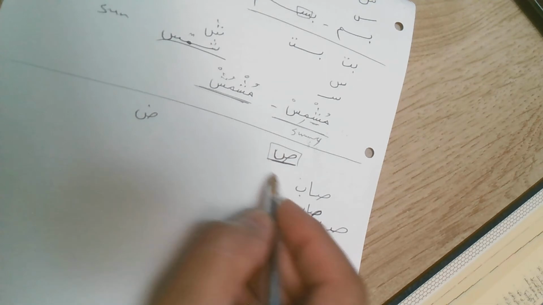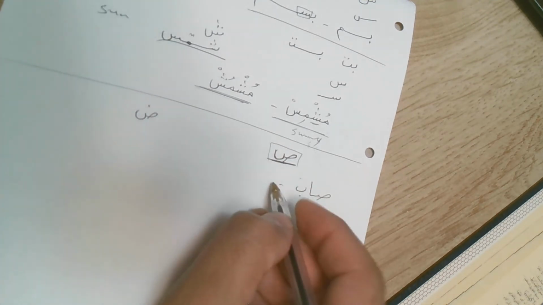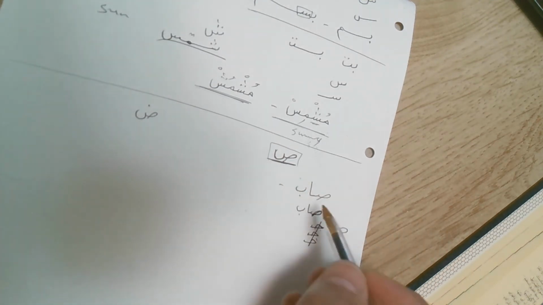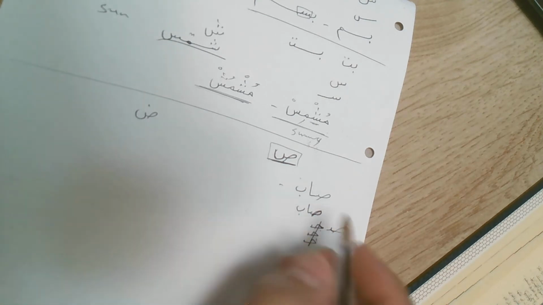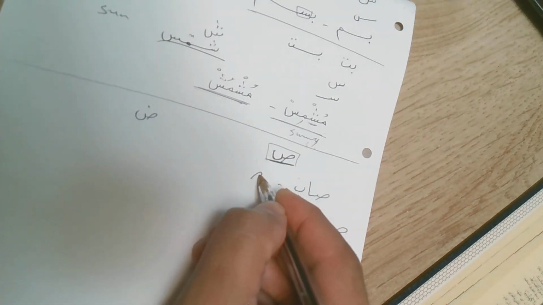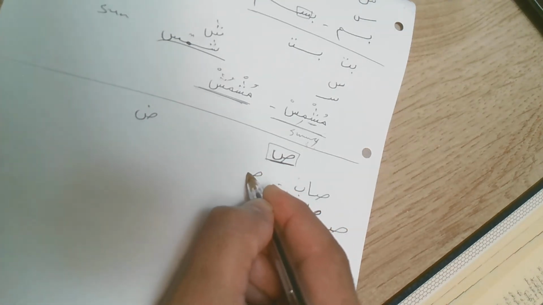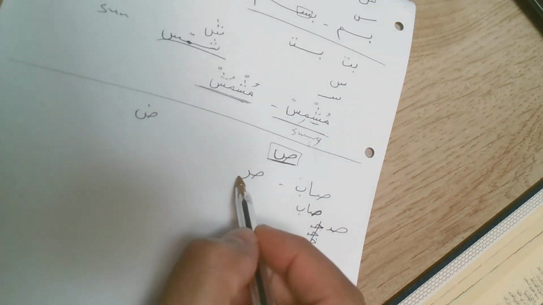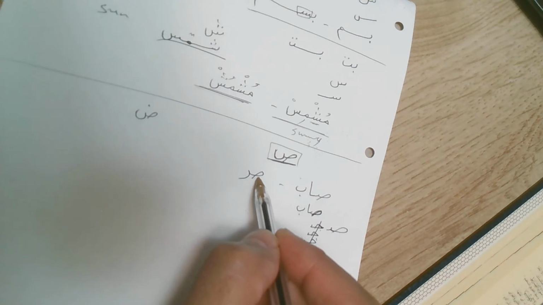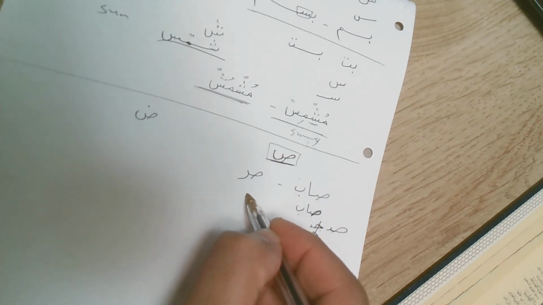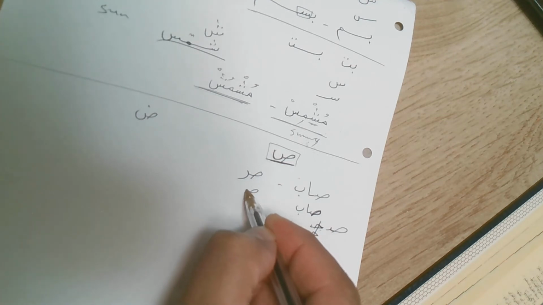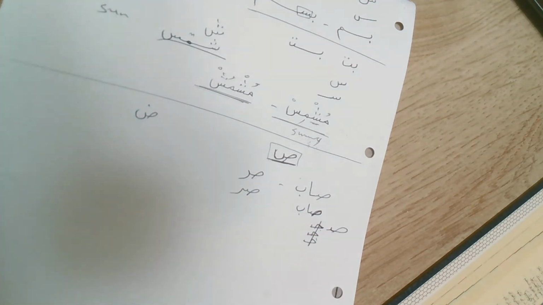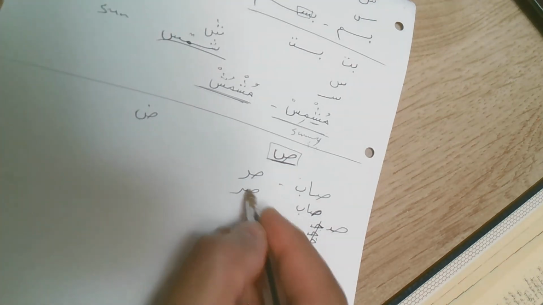Sa. If I put, for example, Ra behind Sa, I don't do this. Look, I don't do Sarra. This is not Sad. I will have to put the lip, Sa, and then the Ra. It will keep this.